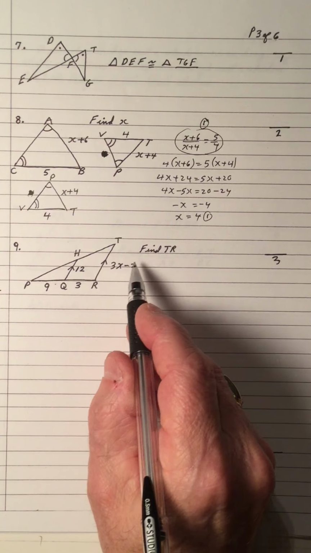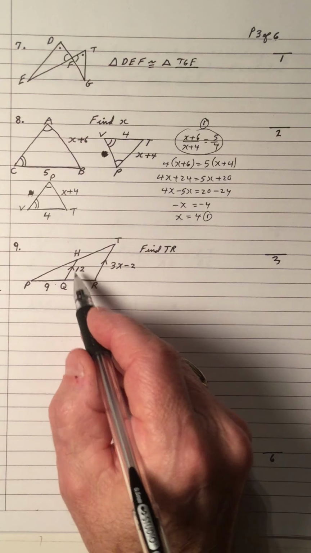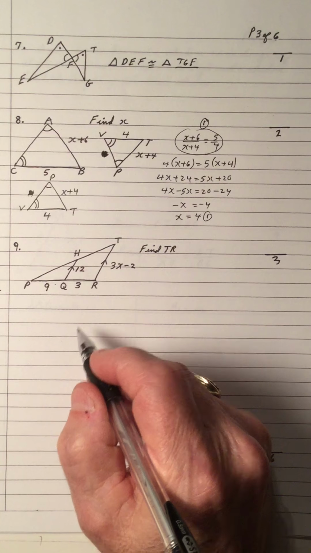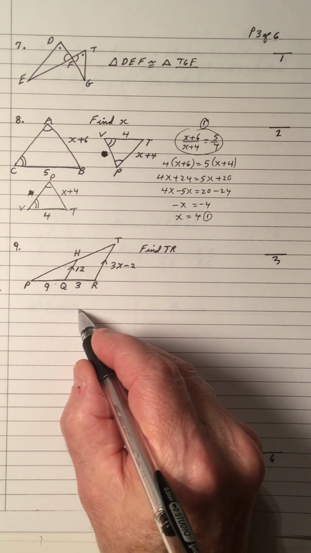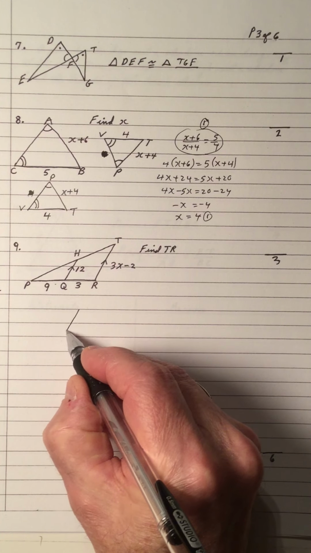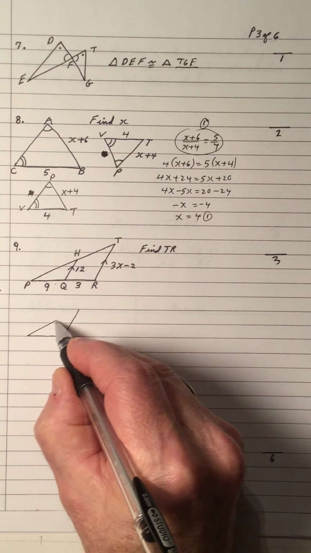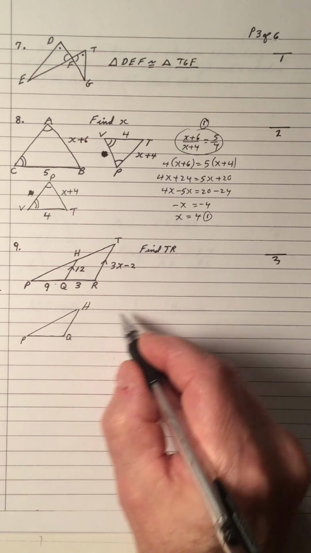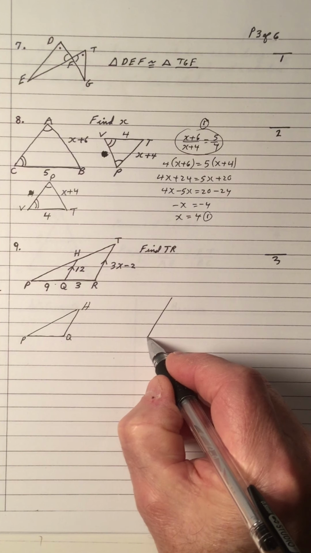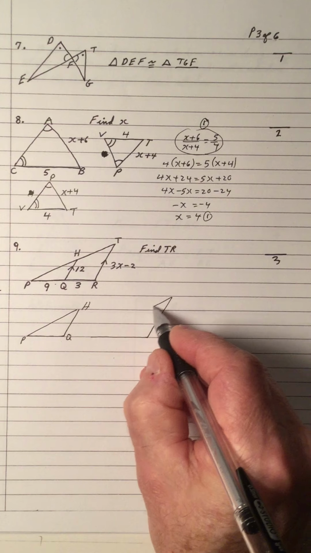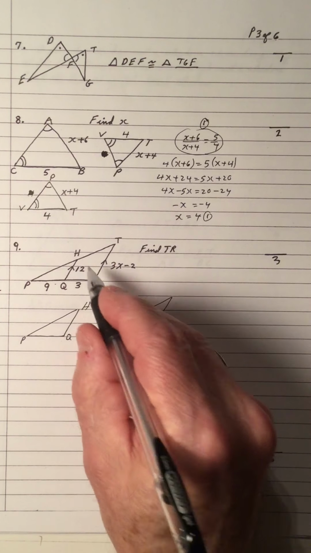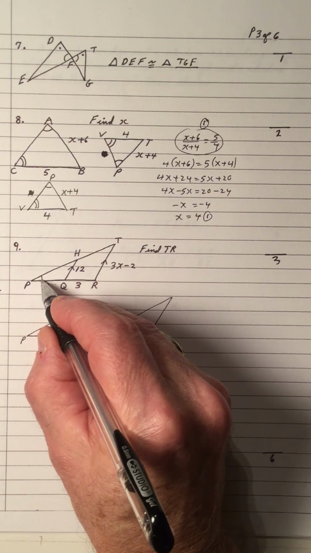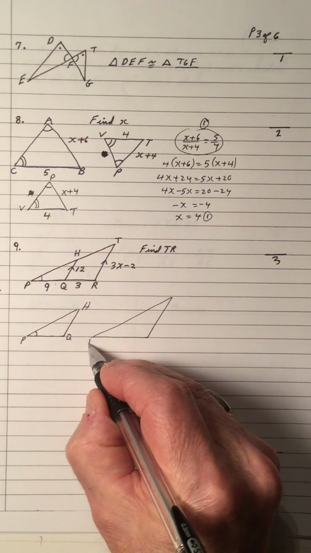Now let's do number 9. We got the triangle, parallel lines, you got some sides. Find TR. So do we have similar triangles? Well, let's draw this triangle, which is HQP. And then let's draw this big one, which is, notice, let's see, I have this triangle, so P is here, and P is right here.